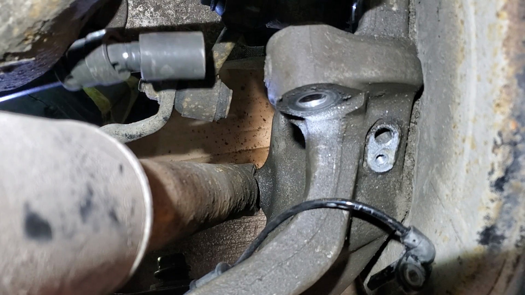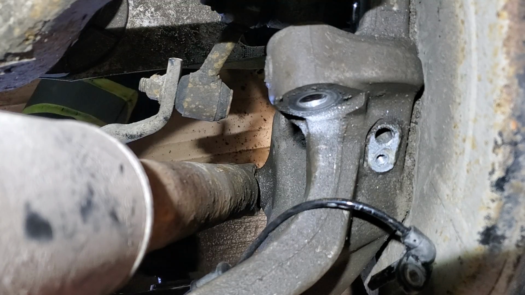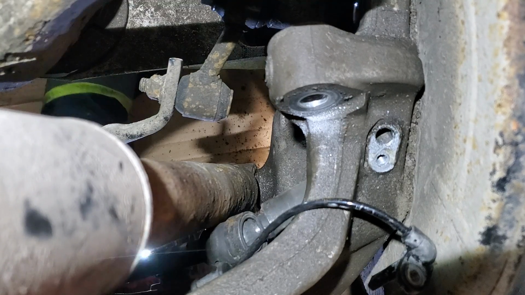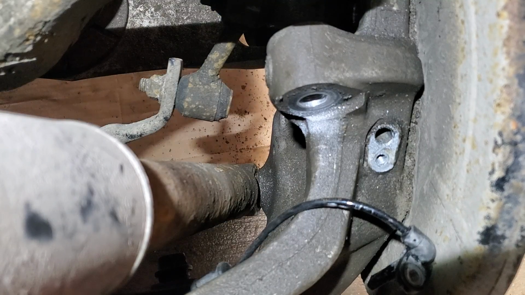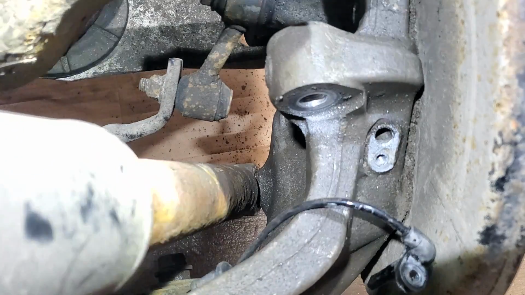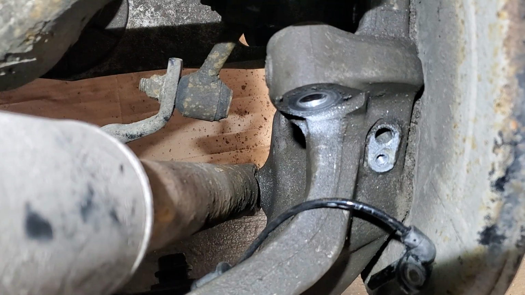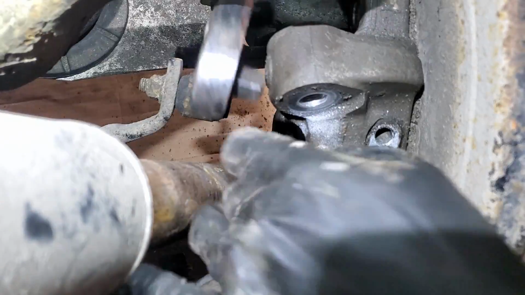Okay, top rear one is out. And the top front one, I'll need to do it manually. It shouldn't be too difficult to accomplish.